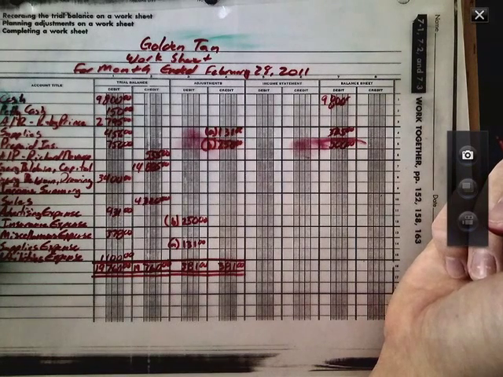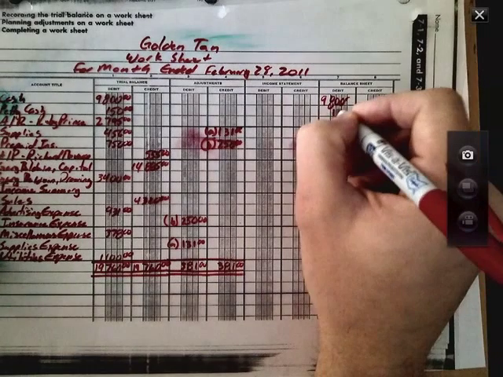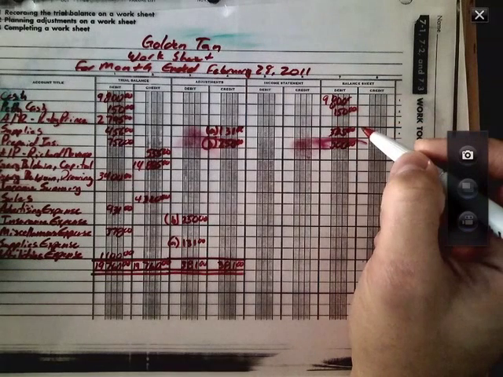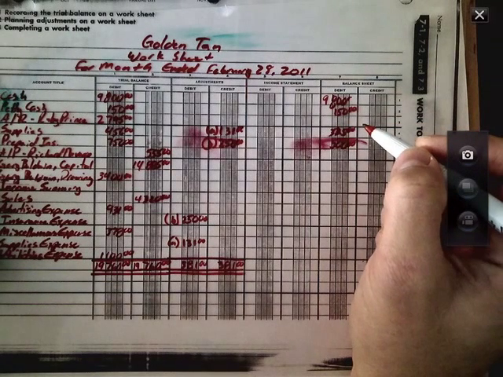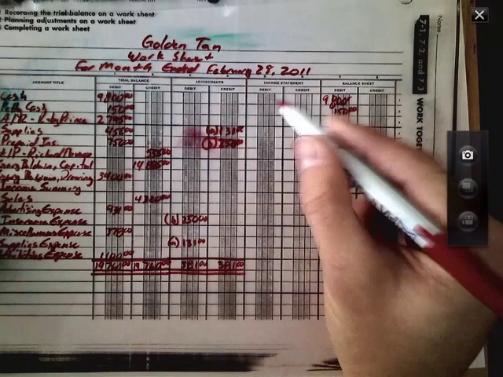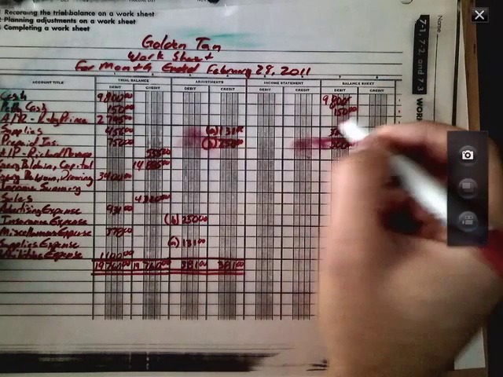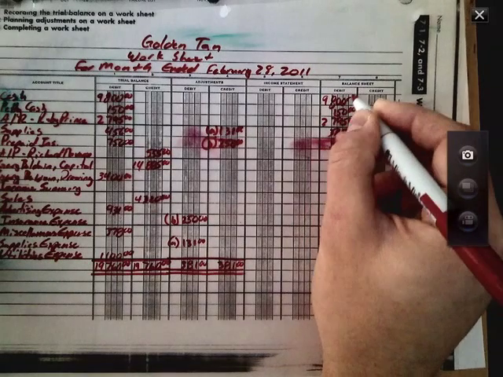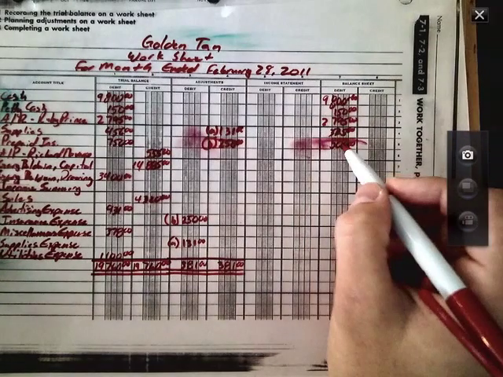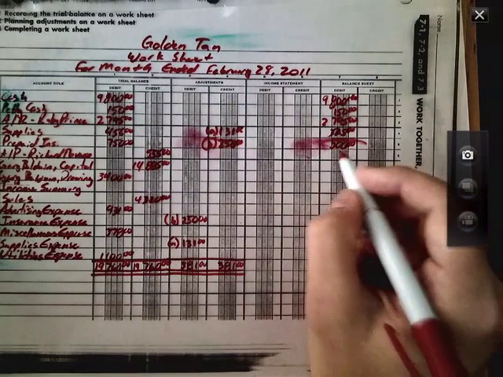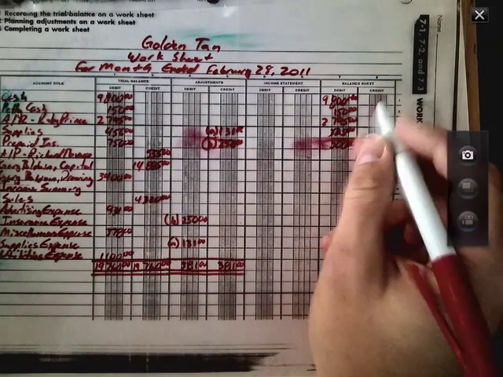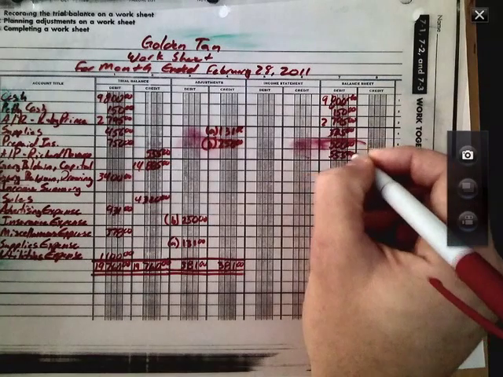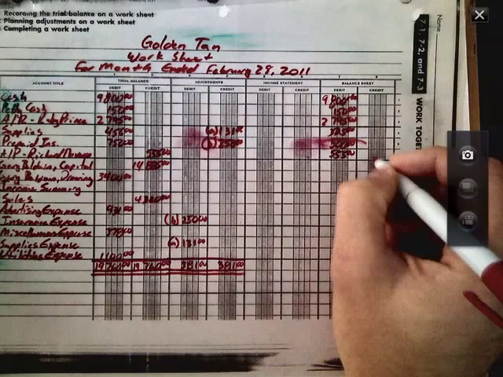Same as cash. It's an asset, right? Accounts receivable. Balance sheet. These two we already put in there. Accounts payable. Balance sheet? Yep. You would credit it. Yep, you're right.